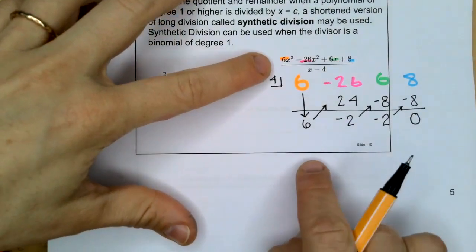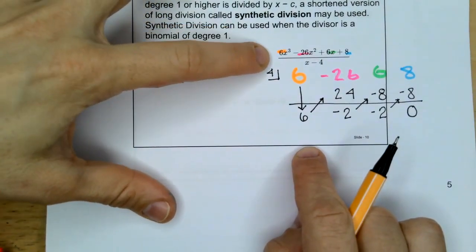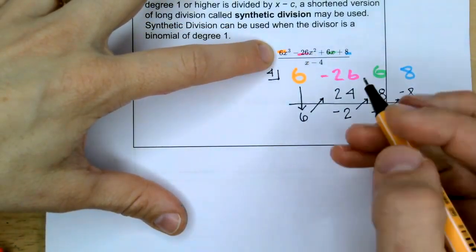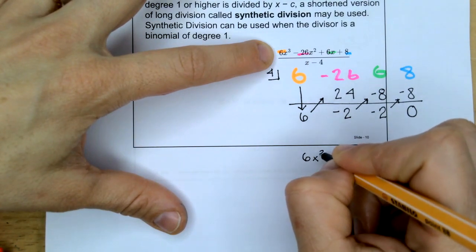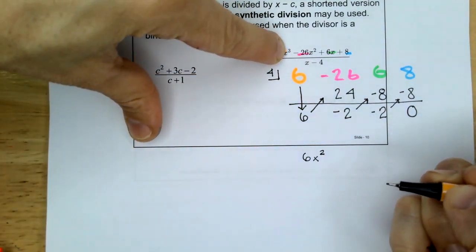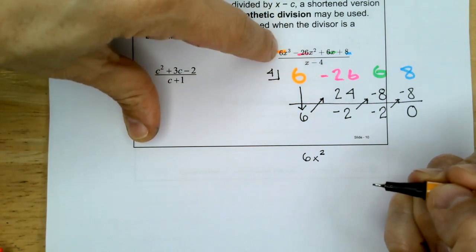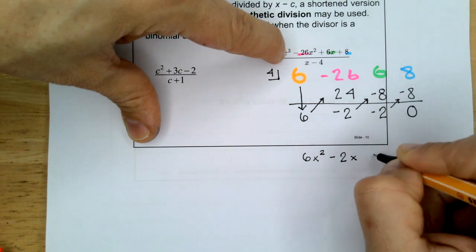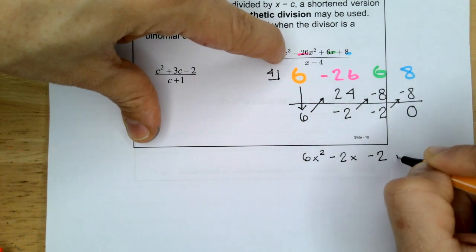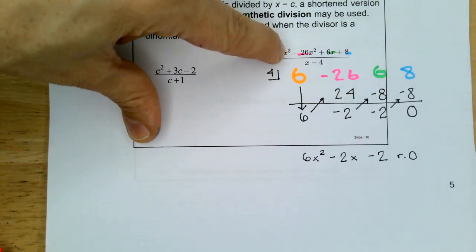Now remember, put it back into the correct form, 6x to the third. So now we're going to say our answer is 6x squared, because you're just going to start one exponent lower than this one. Okay, 6x squared minus 2x minus 2, remainder 0.